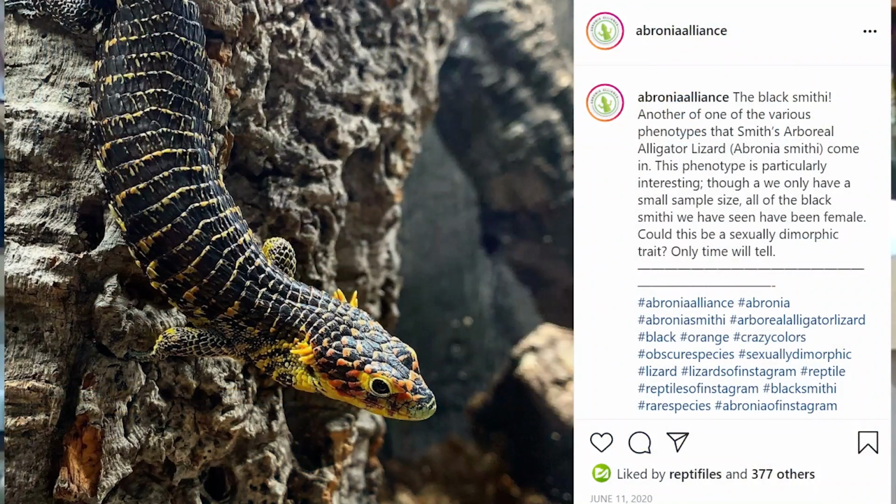And then there's the black phenotype, which has orange fleshing, and some of the scales in between are a little highlighter orange. Those are just incredible. And when you see all three of those together, we're still trying to figure out: is it a locality thing? Is it a line-bred trait?